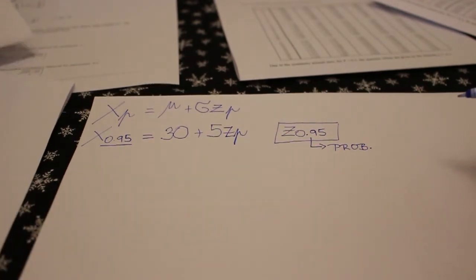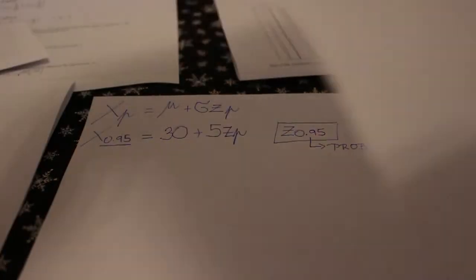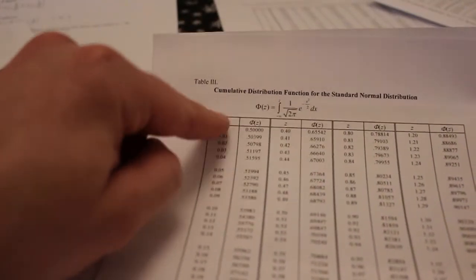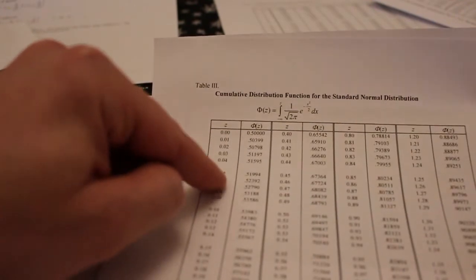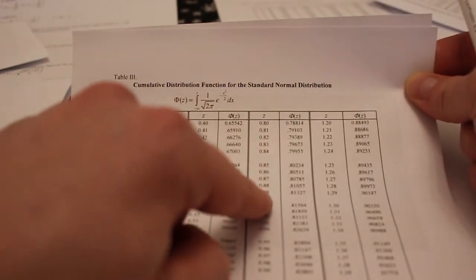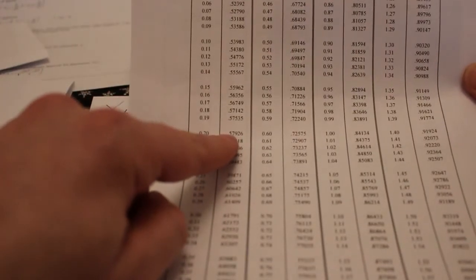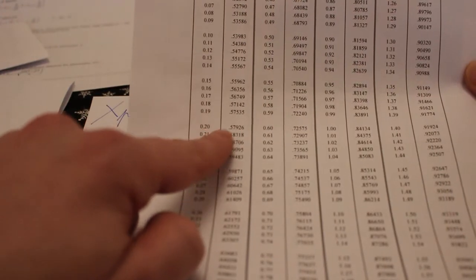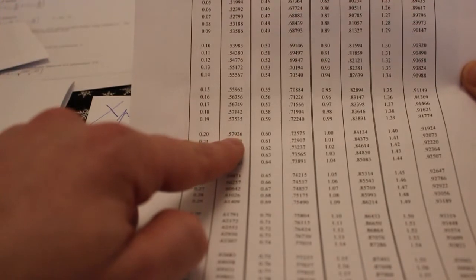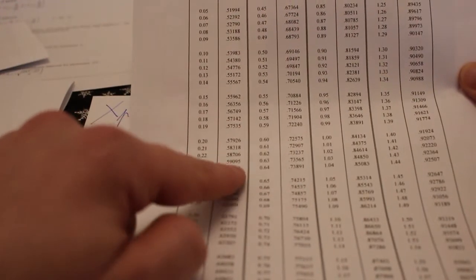In the previous two examples, we checked these columns and found a probability in the next column. Do you remember, distribution function phi in point 0.20 was equal to this value, and this value is the probability. And now I can find a probability here in this column.